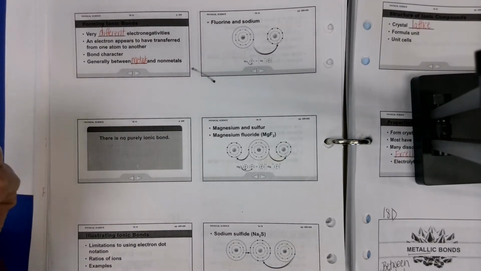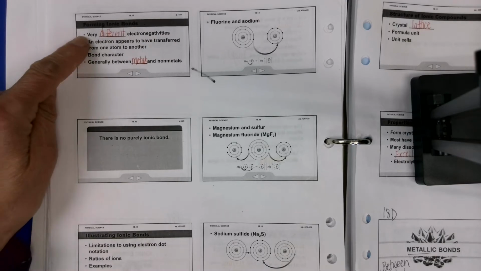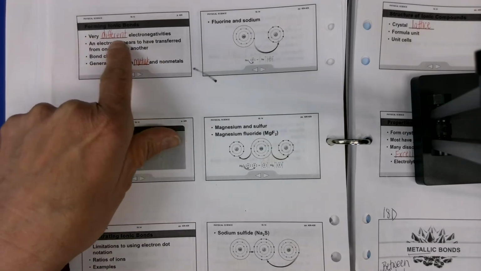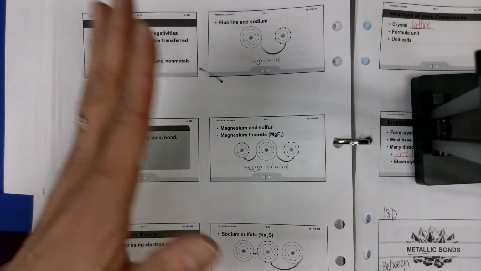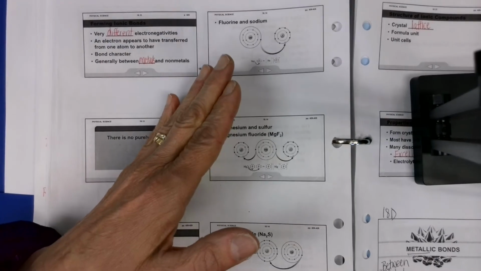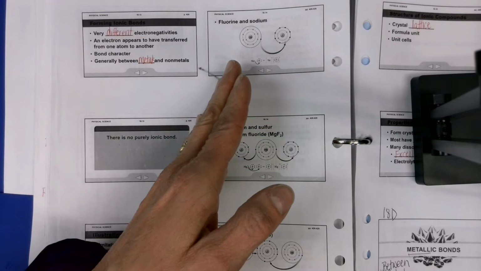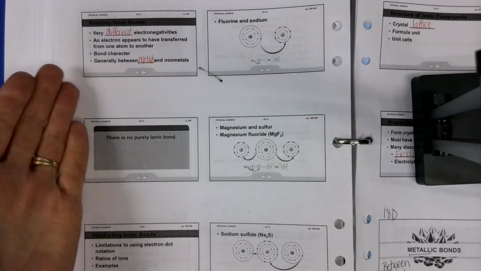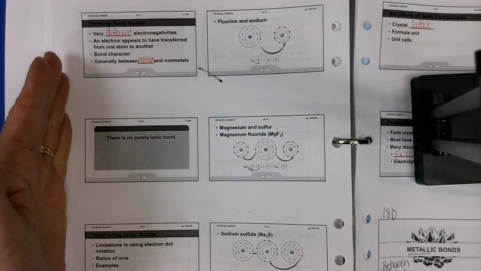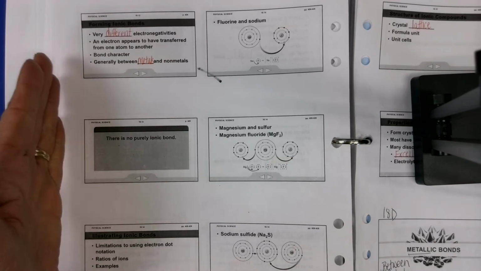On the left side you tend to have the metals, right? So what we're going to see here is elements with very different electronegativities. You have something with a lot of valence electrons on the non-metal side, and something with very few valence electrons over here on the metal side.